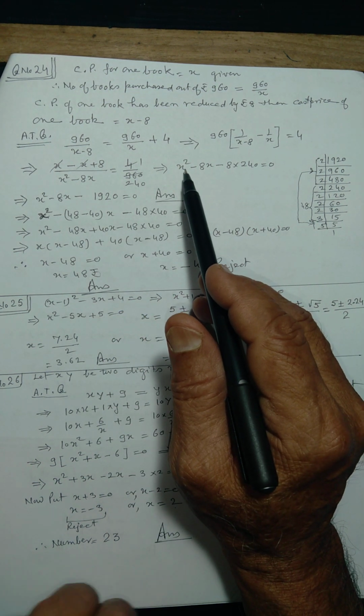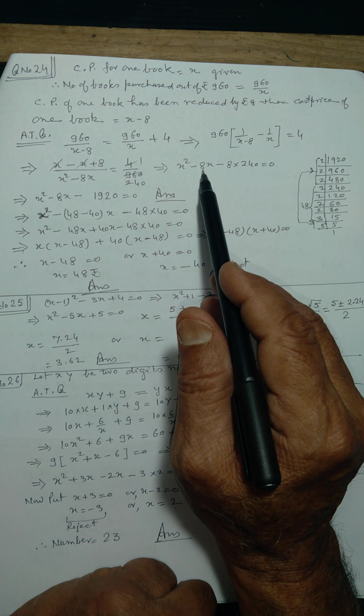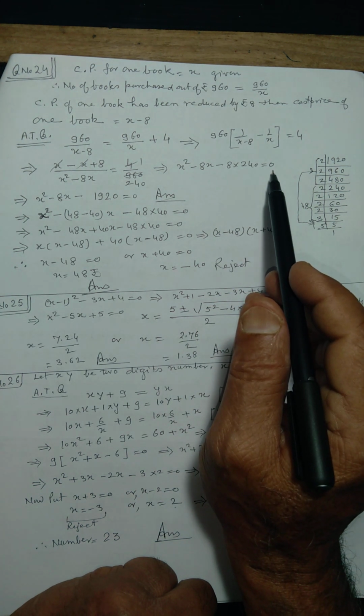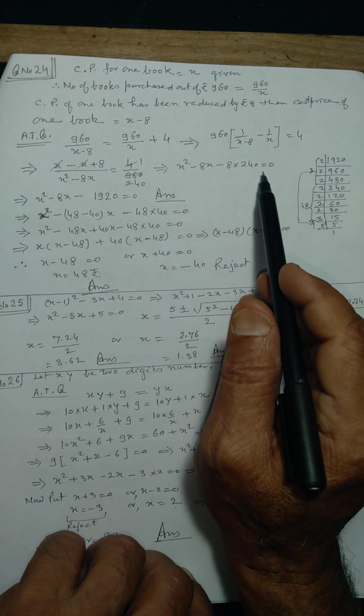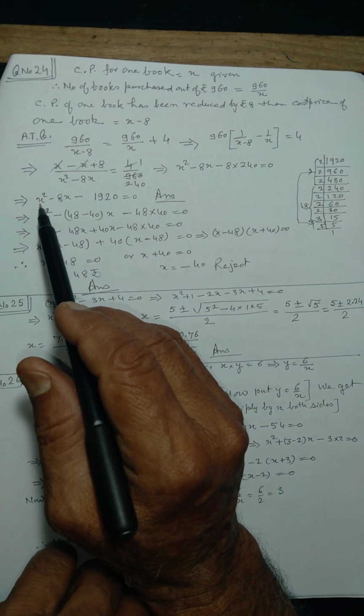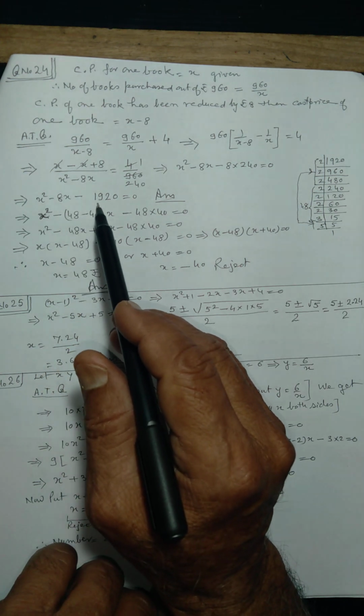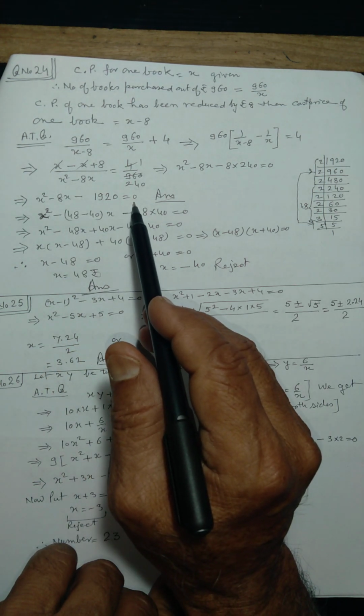So it will be x square minus 8x minus 8 into 240 equal to 0. Solving further, x square minus 8x minus 1920 equal to 0.